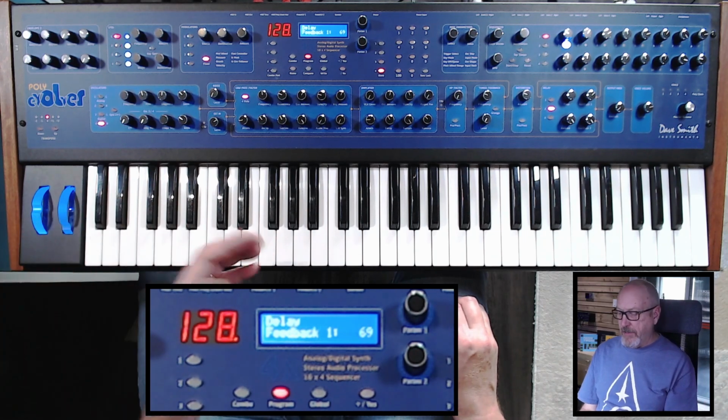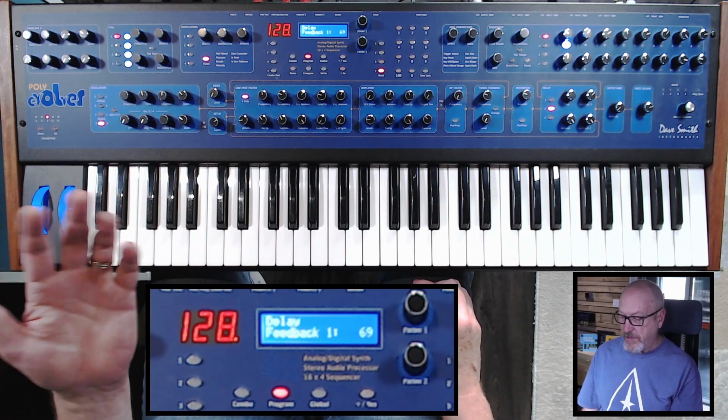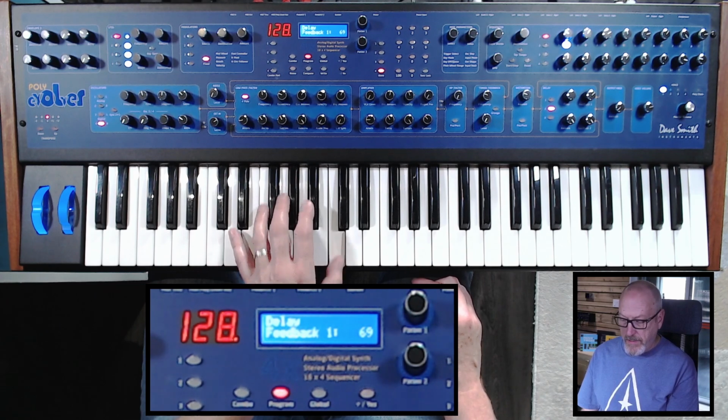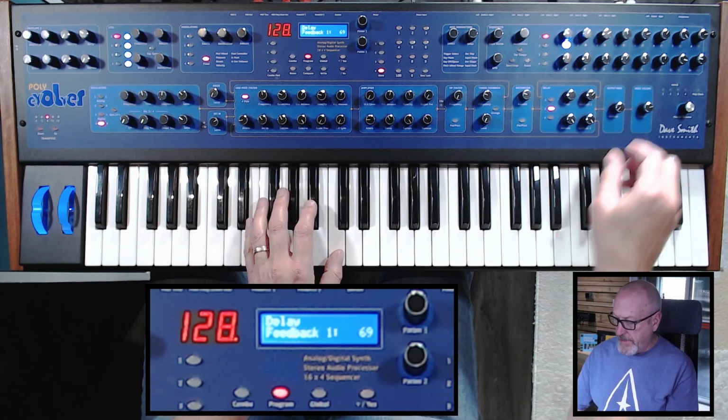Again, you get this out-of-control noise source that can be very musical, but can get a little bit away from you at times.